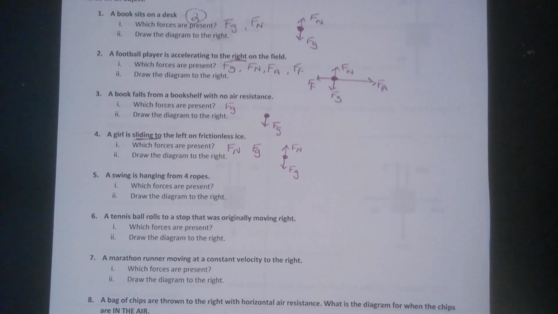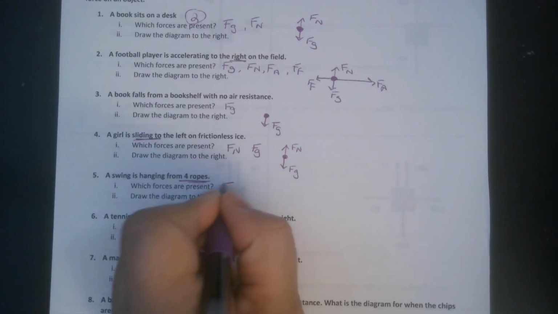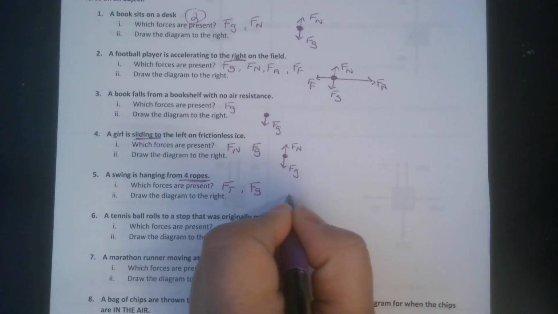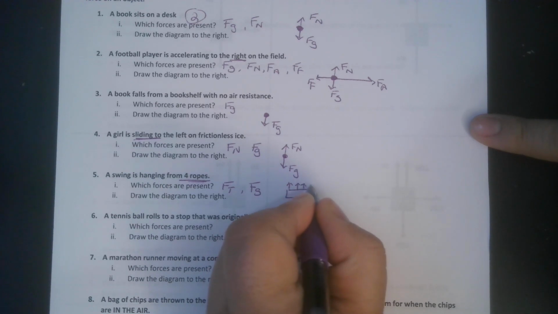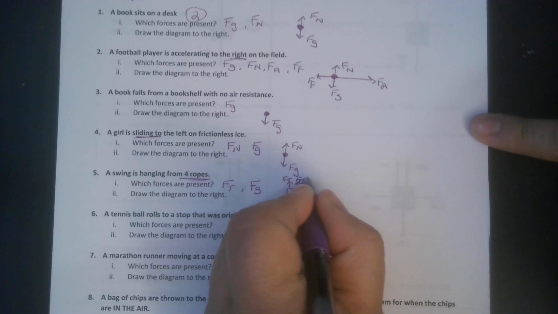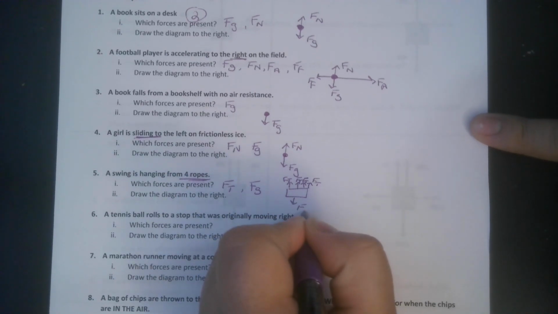A swing that is hanging from four ropes. Four ropes create tension, and then gravity. I'm going to draw a big square so I can draw my four arrows. So these are my FTs and one Fg.